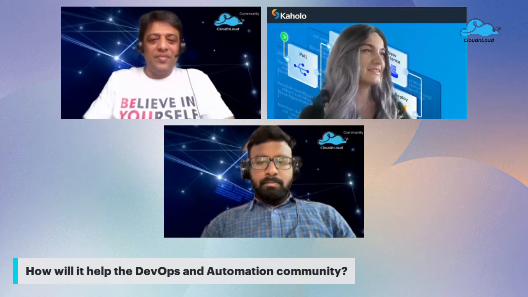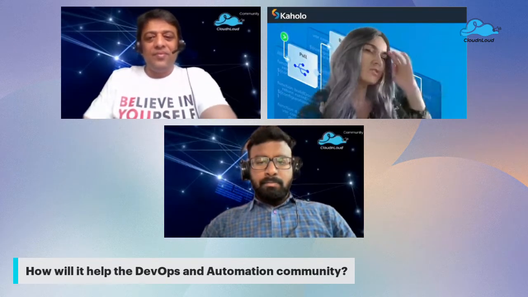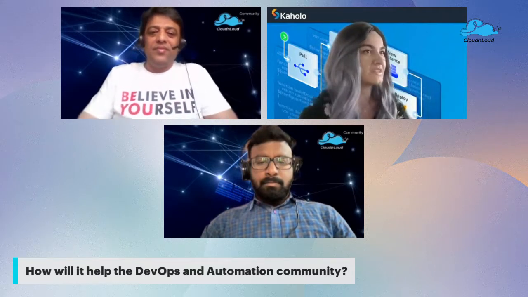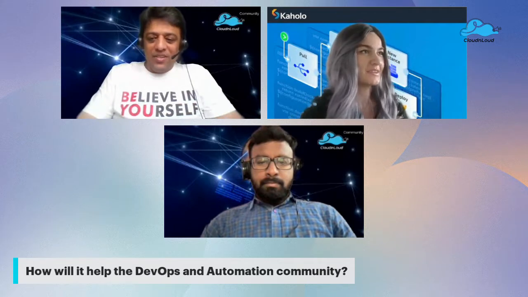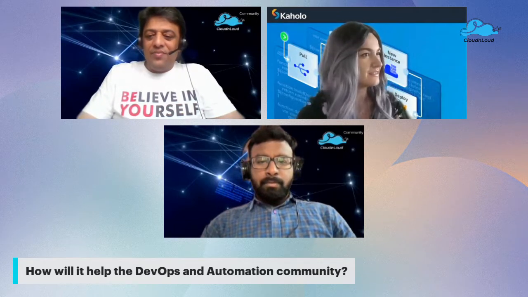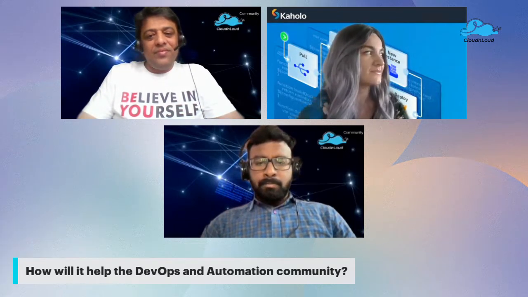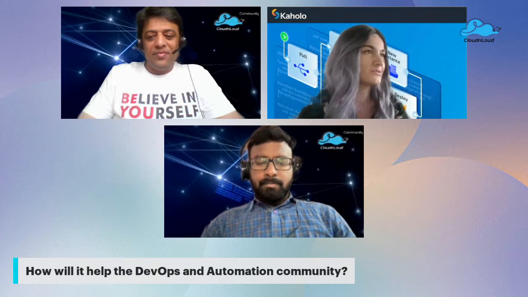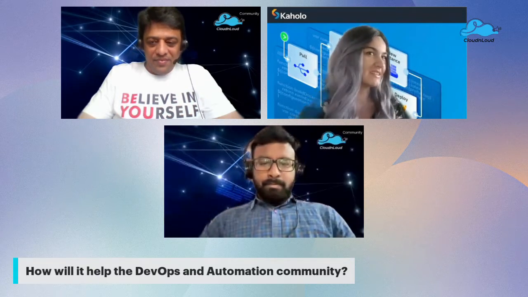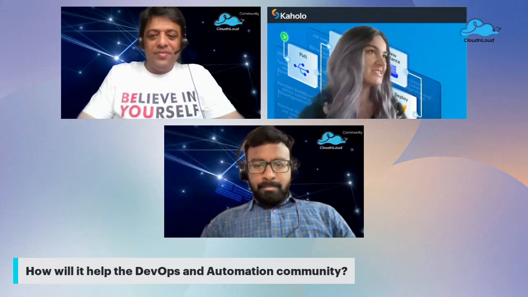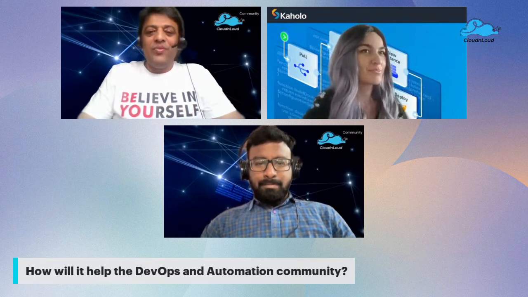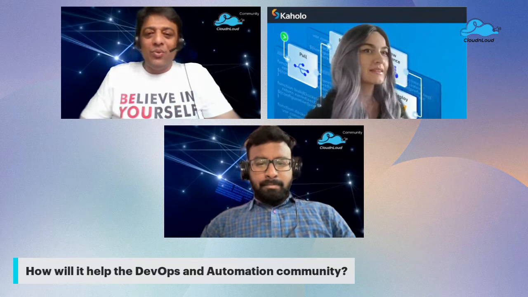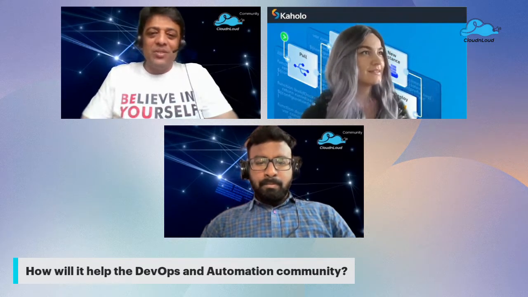It's maybe not a codeless solution right now, but it really eases the job. Also, if you have things that you have not automated so far, you may start to consider automating them with Kaholo.